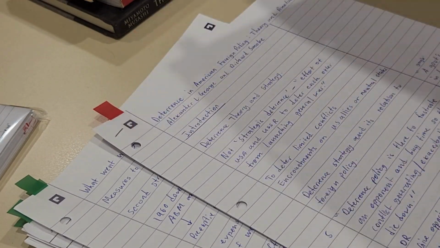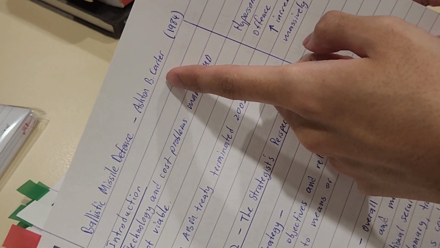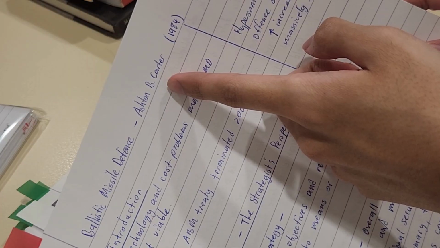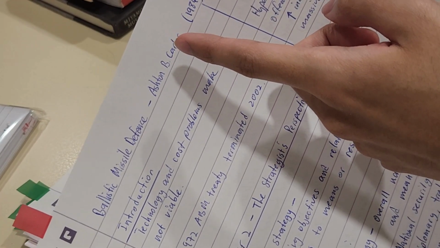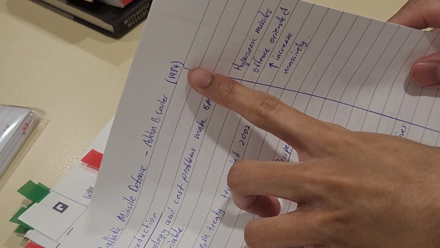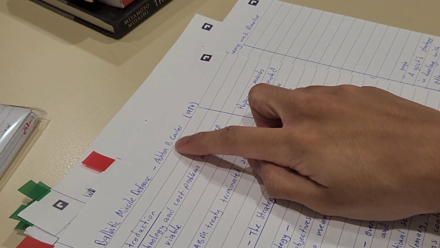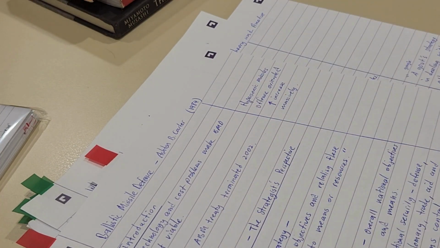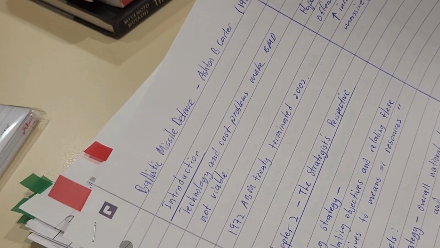So in these cases here, Ballistic Missile Defense by Ashton B. Carter. This guy actually became Secretary of Defense for the Obama administration. I can't remember if it was the first or second term, but this book, written in 1984, was still during the Cold War. This was very, very interesting, and he's written another book also on this topic. These ones are super technical.